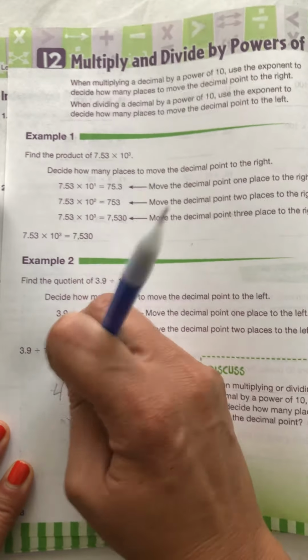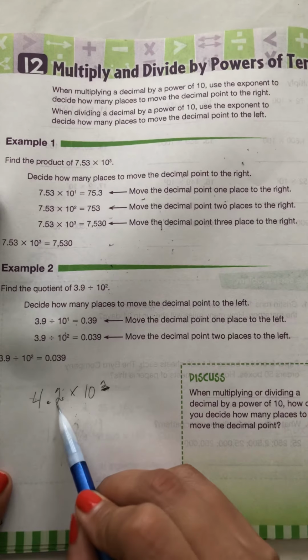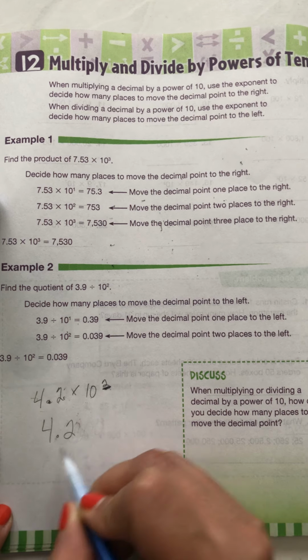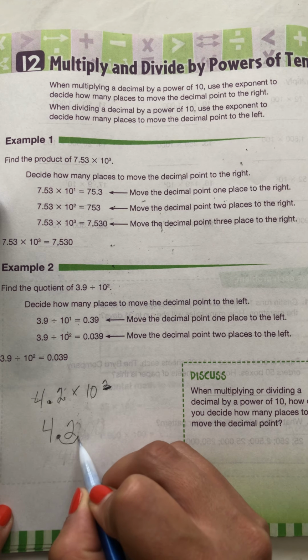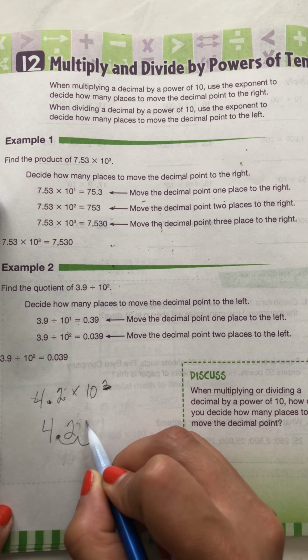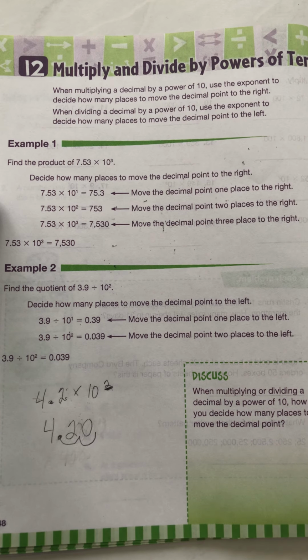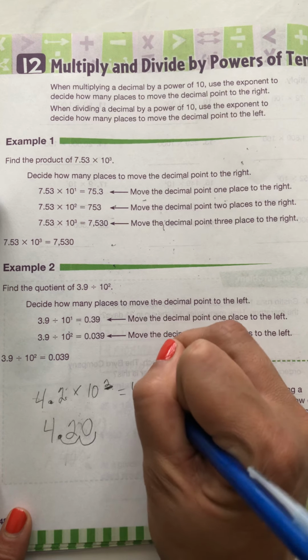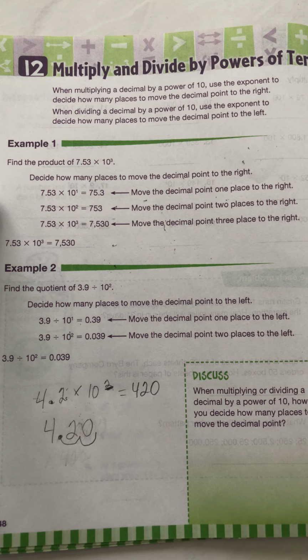So what if there wasn't a digit there? So what if it were 4.2 times 10 to the second power? Okay, so here's my 4.2. I move that decimal over 1 place and then another place, and then I place a 0 there in order to hold its place value. So your answer would be 420, like that.